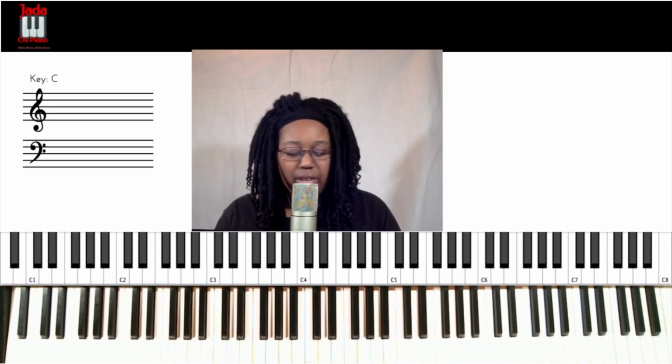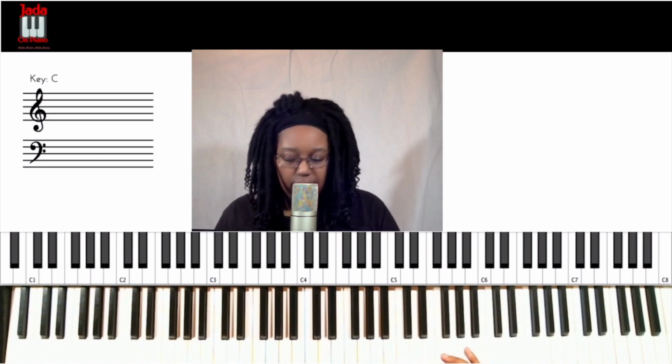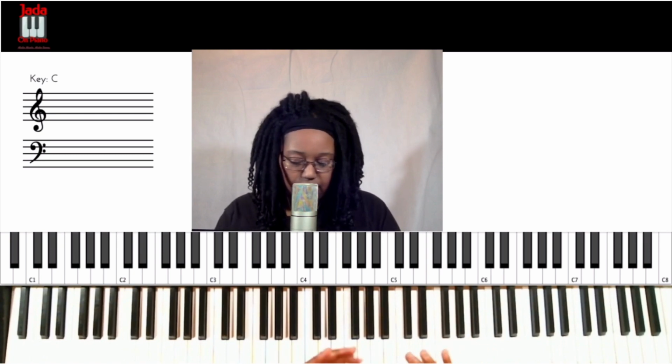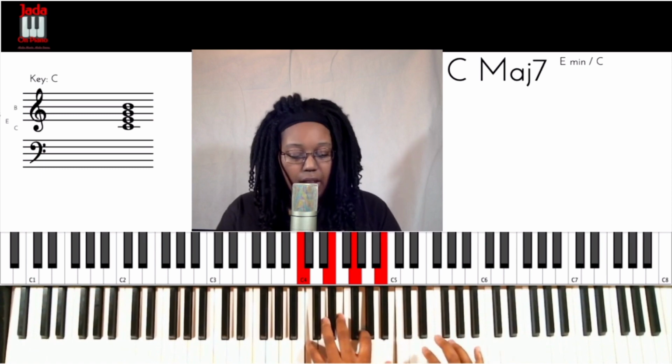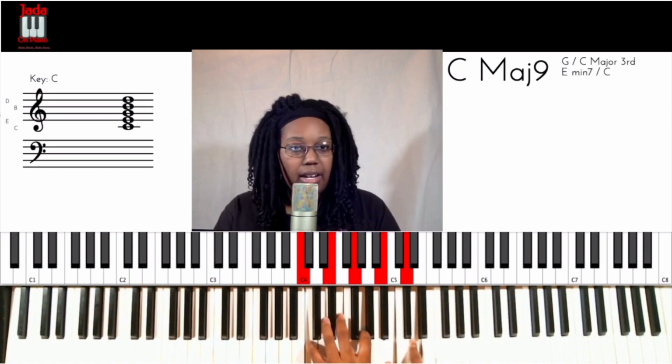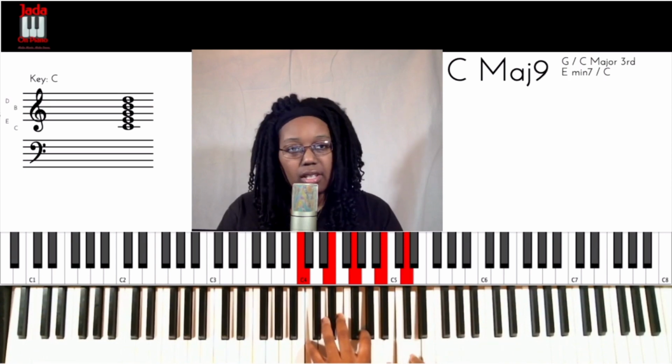It gets better. We've got a few more extensions and altered notes. That's what I want to say. Now, particularly right here, we have a C major 9. What does that mean? That means we have the major 7, and then you just include a 9 in the chord.